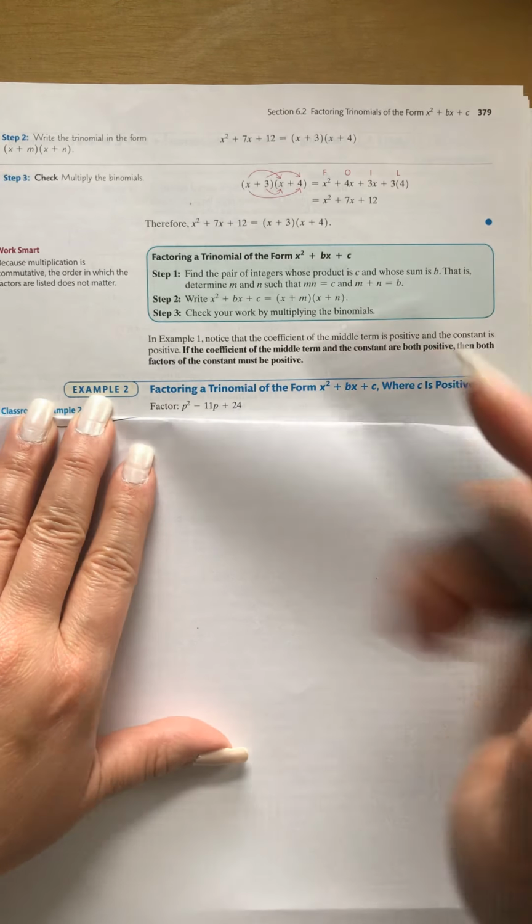Okay, next one. Number 5 is an example of what we call prime. The reason it is prime is because I don't know two numbers that multiply to give me 12, but add to be 10. So there's no factors, because I could try 1 and 12. That adds to be 11. I could try 2 and 6. That gives me 8. I can try 3 and 4. That gives me 12, but adds to be 7. That doesn't work. So this one we call prime, meaning it's not factorable.